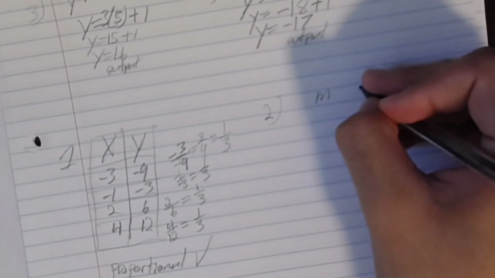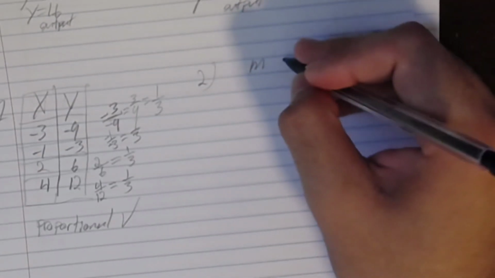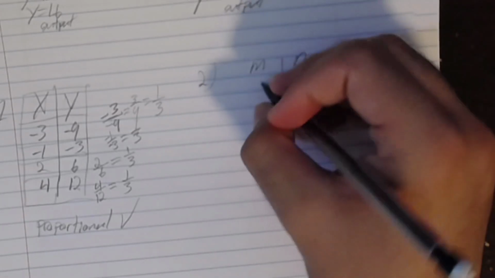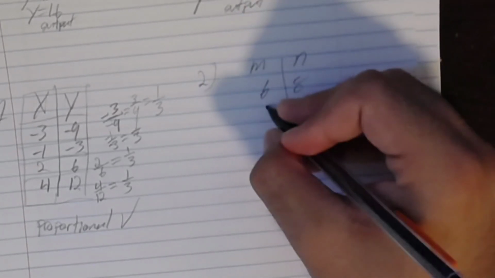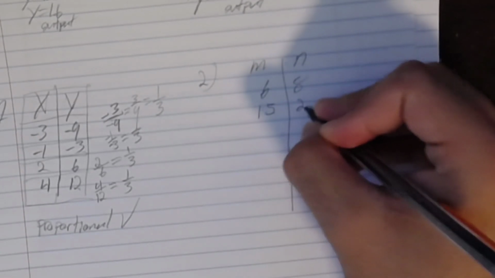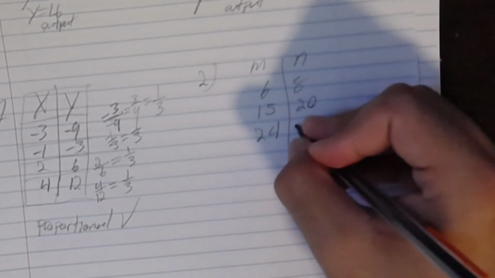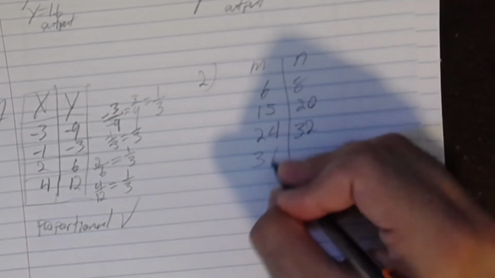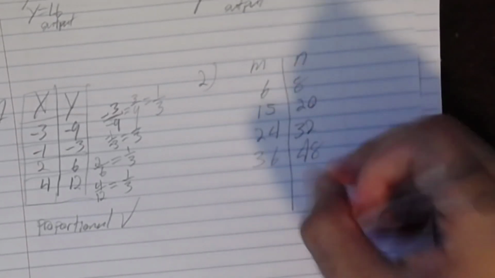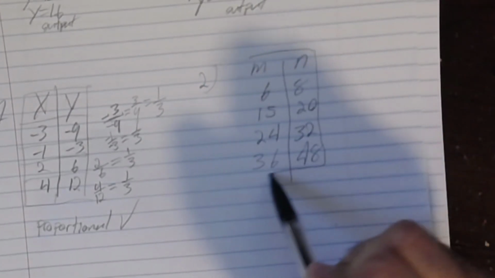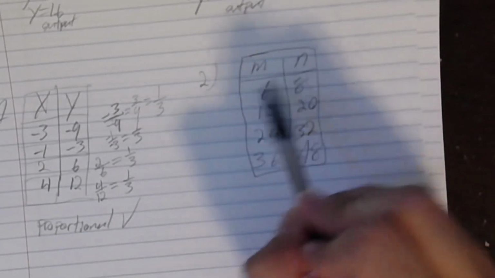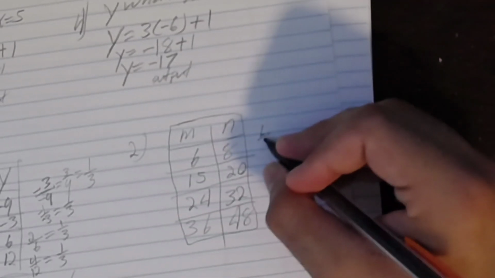We got m and n. Don't worry about the different variables. This is still the input. This is still the output. It doesn't matter. You don't have to be worried about the letters. They're just letters. Okay, let's do the same thing. Left over right. So we got 6 over 8.